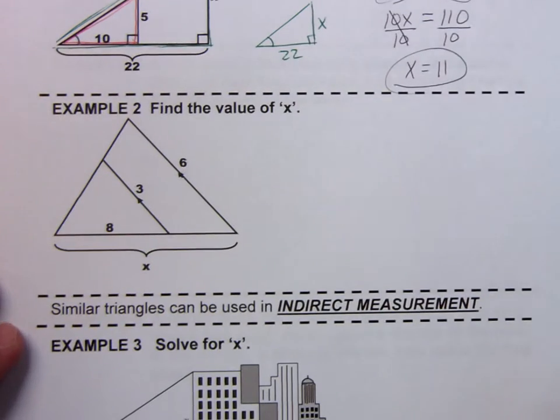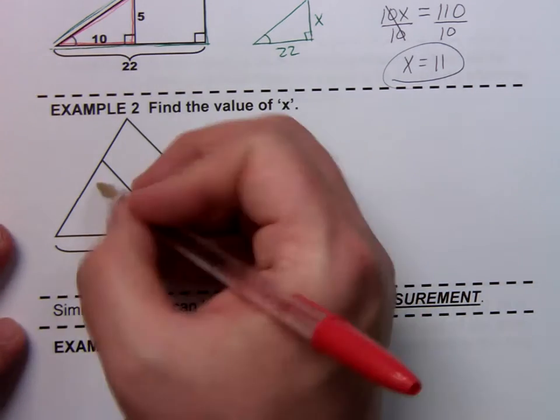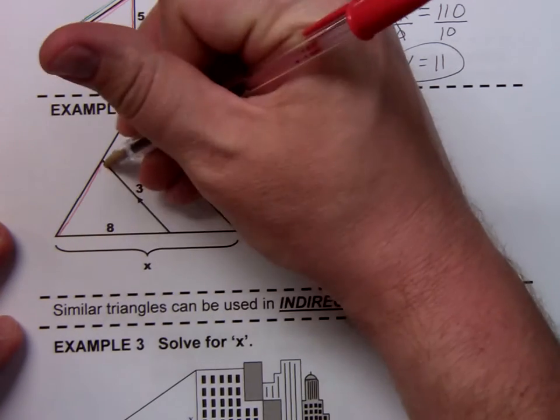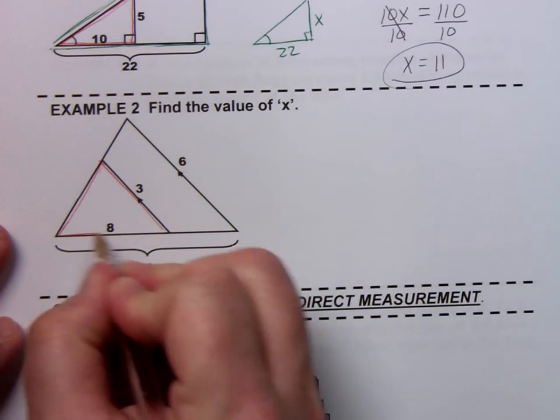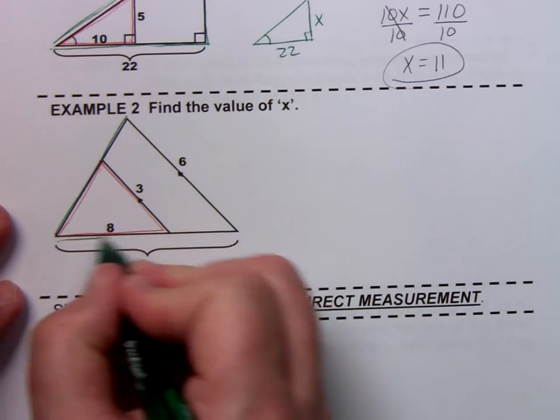Alright, we do the same basic process with example 2. Remember, I can't start out knowing that the sides are proportional. I need to know that we have similar figures before I'll know that their sides are proportional. Notice the two triangles going on here. Again, you have this little triangle right here. And you got the larger triangle right here.